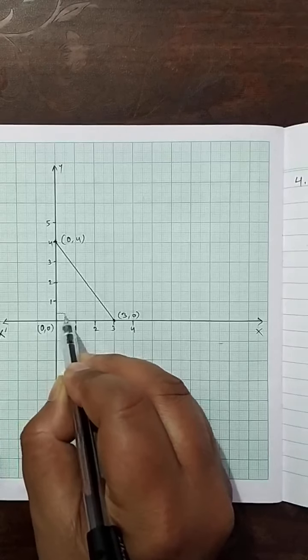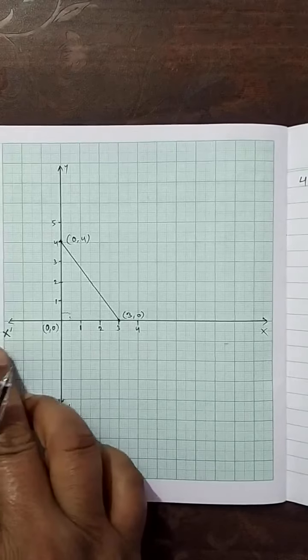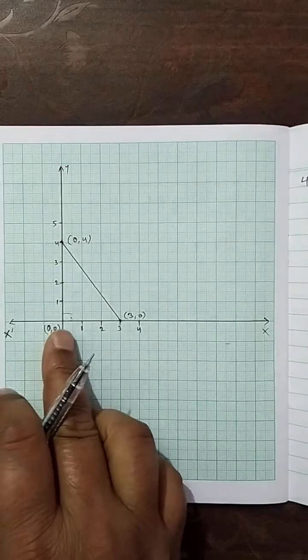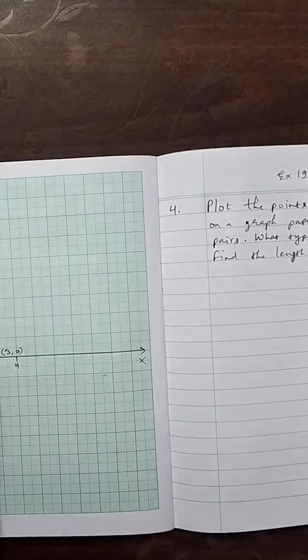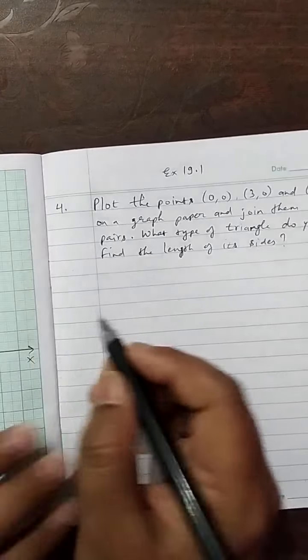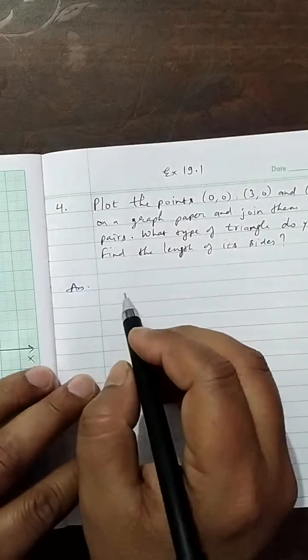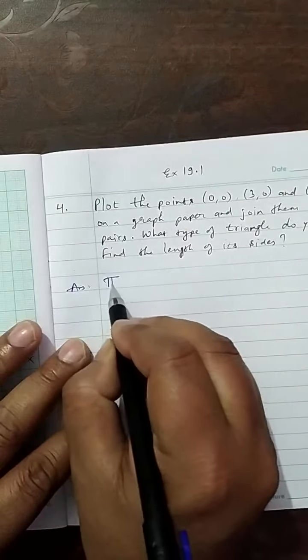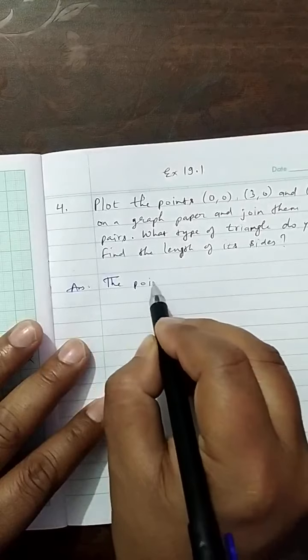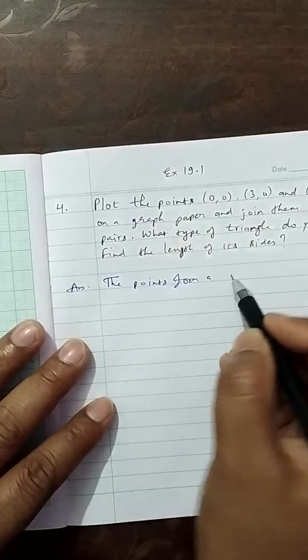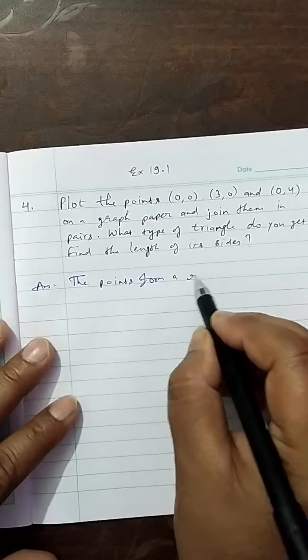This is a 90-degree angle because x-axis and y-axis are perpendicular to each other. So we'll write here the answer. These points form a right angled triangle.